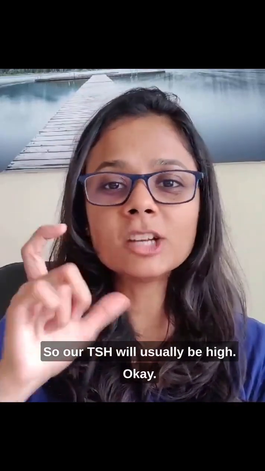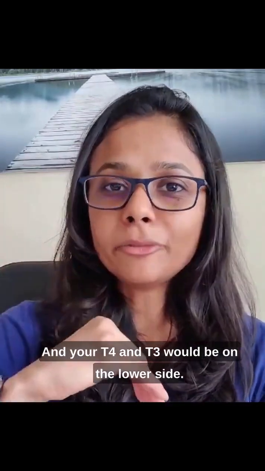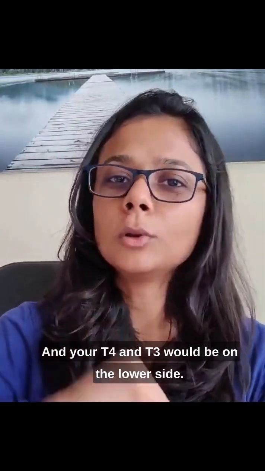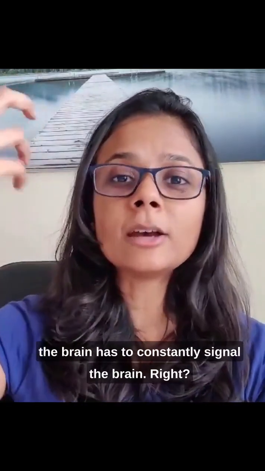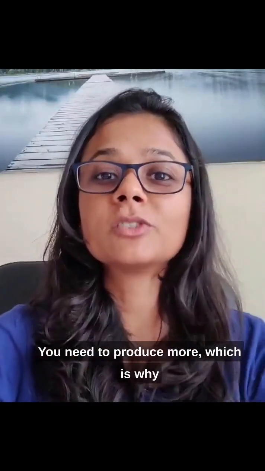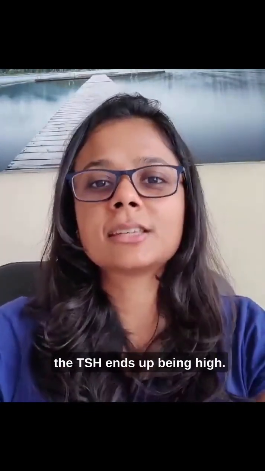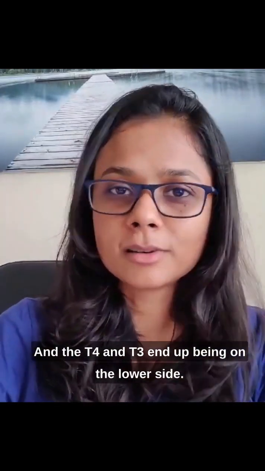So our TSH will usually be high. Okay, and your T4 and T3 would be on the lower side. Yeah, because now these are low, the brain has to constantly signal the gland, right? You need to produce more, you need to produce more, which is why the TSH ends up being high and the T4 and T3 end up being on the lower side.